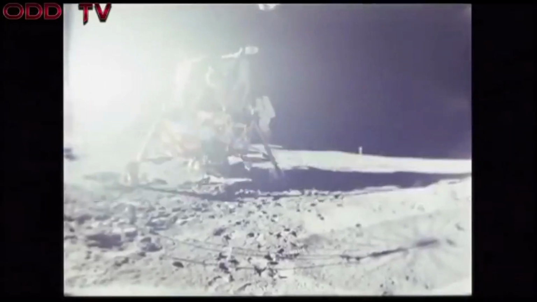For every Apollo mission, 2 astronauts landed on the moon, while 1 remained in lunar orbit in the command module. First of all, this clip is from Apollo 14, so that is not Neil Armstrong, it was Alan Shepard, and the video was taken by Ed Mitchell, who was already on the surface of the moon.